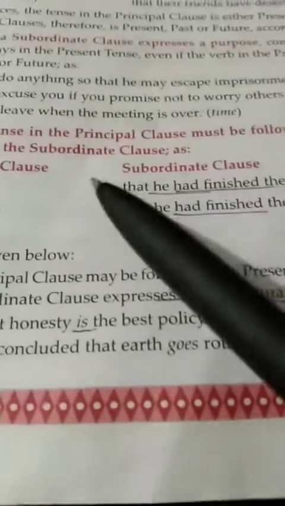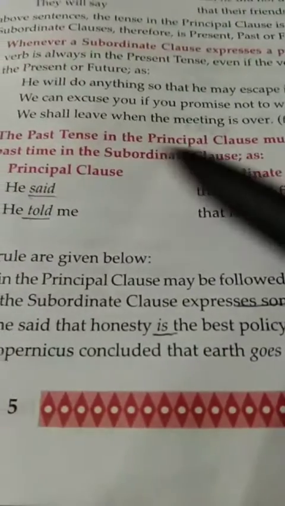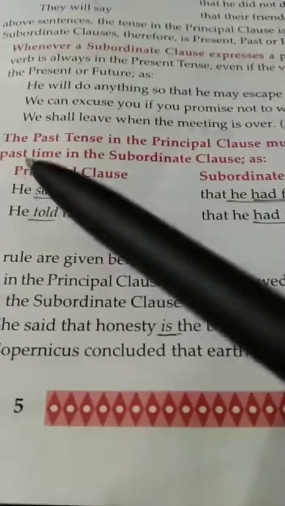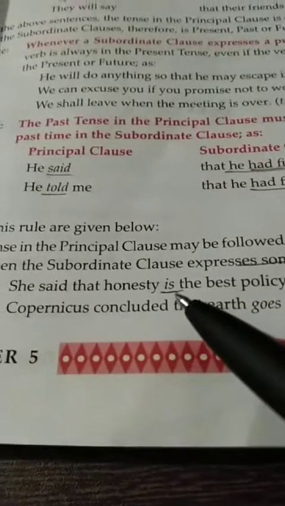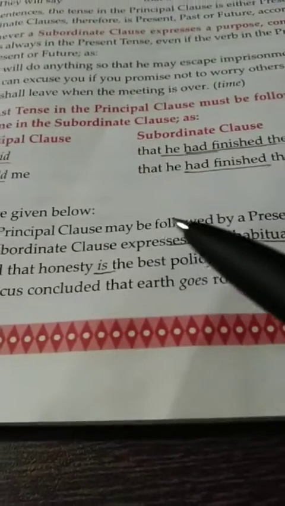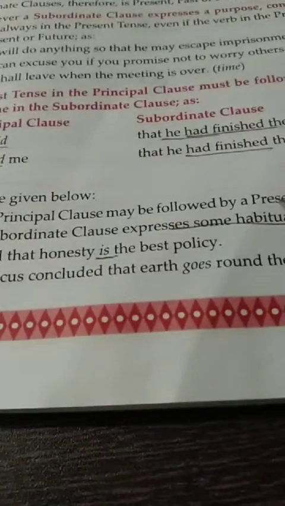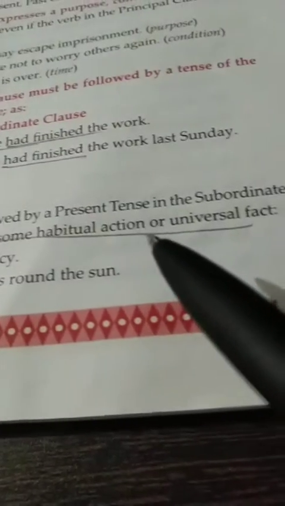But here the rule we know is that if the principal clause is in the past tense, then the subordinate clause is also in any form of the past tense. But what is the exception? It can be followed by a present tense in the subordinate clause when it is expressing some habitual action or universal fact.